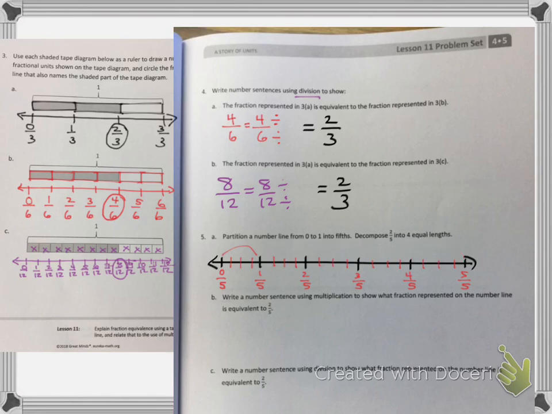So now this fifths has turned to 20ths. And this will be 4 20ths, 8 20ths, 12 20ths, 16 20ths, and 20 20ths.